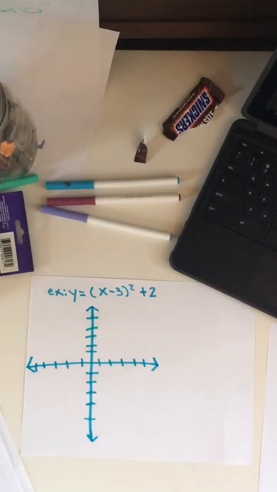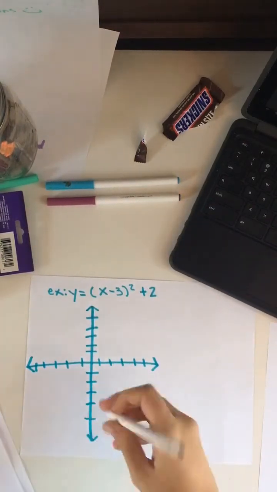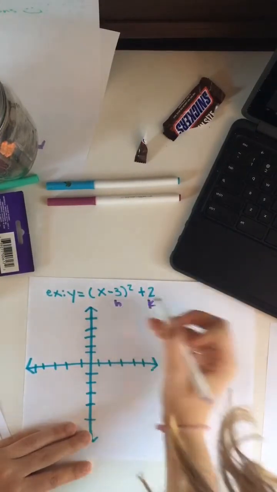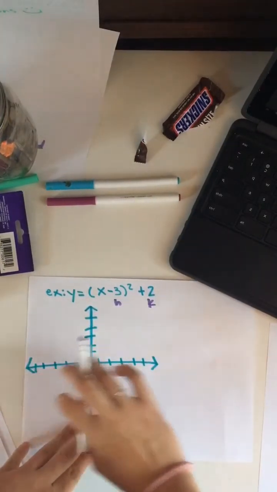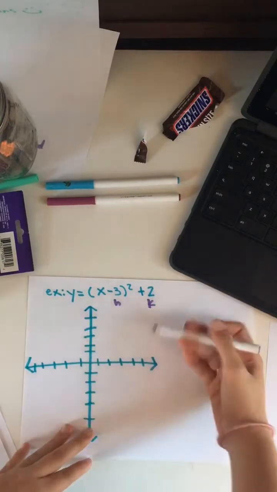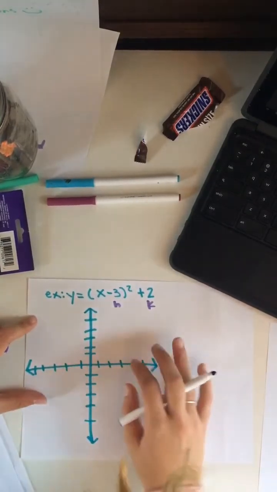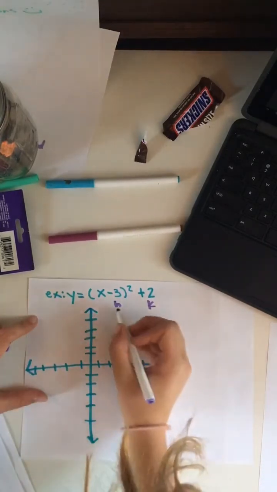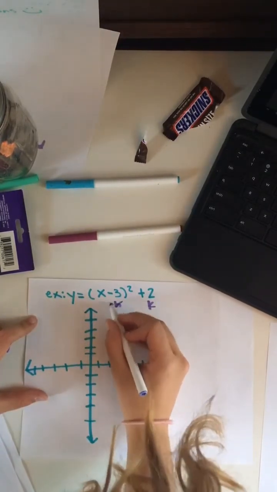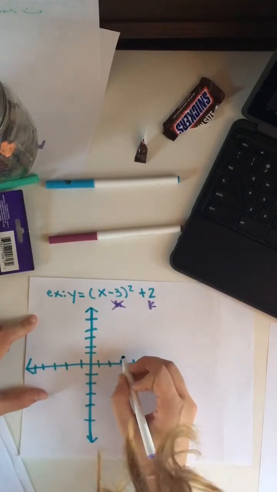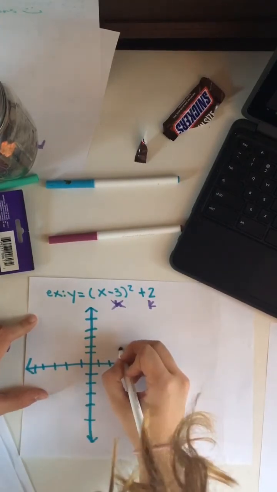Okay, so by now you should have learned where the h and k are in your equation. So this is the h and this is the k. The h describes the translations from left to right and right to left, and the k describes whether you're going up or down. So to find our vertex, we can go to positive 3 because the h is always a liar. So we can go to positive 3 and up 2. And that is where our vertex is.